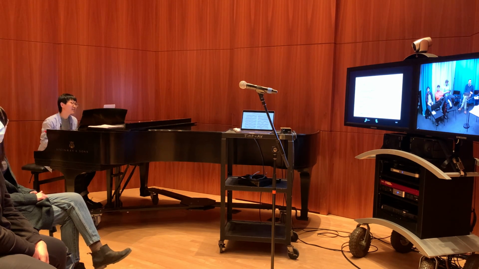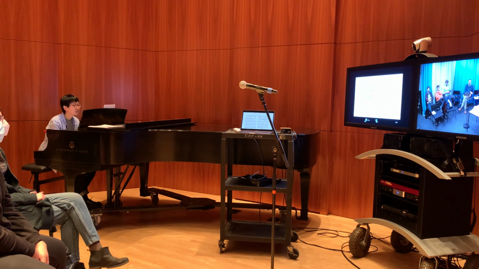Bar 1 presents the theme in C major. And bar 7 transposes the theme to G major and flips it. And the third part in bar 15 transposes the theme to A minor.